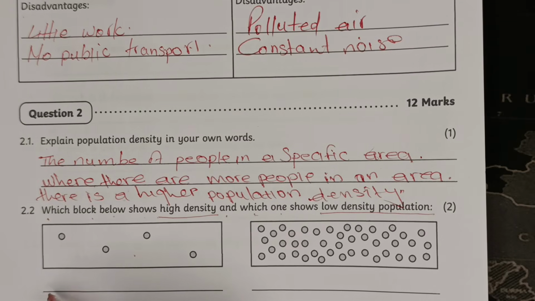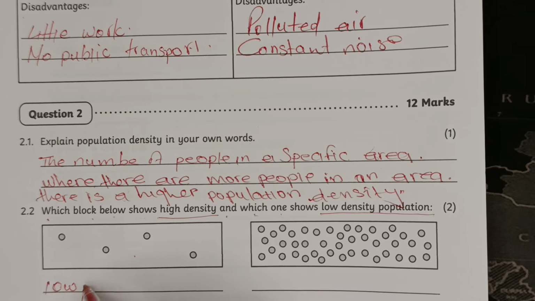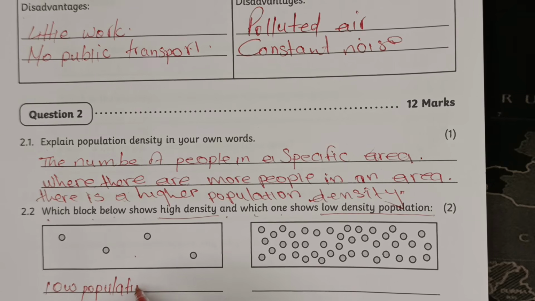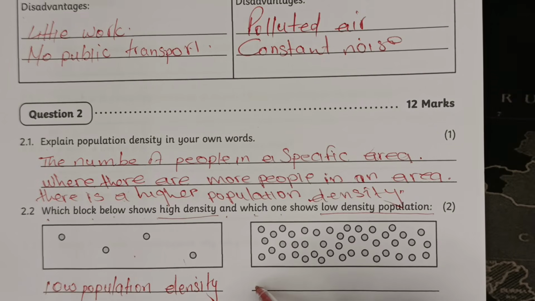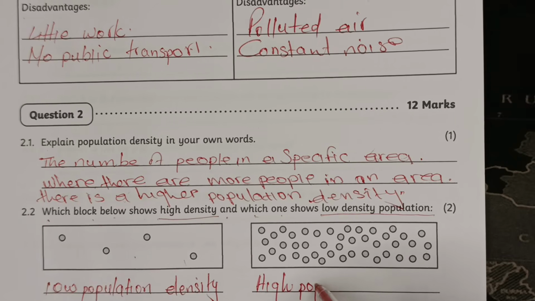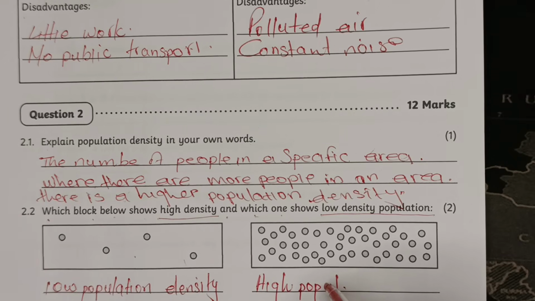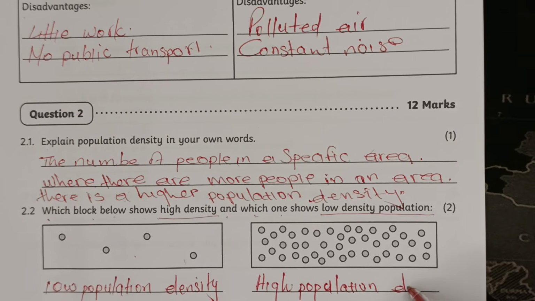This one shows a lower population density, whereas this one shows a high population density.